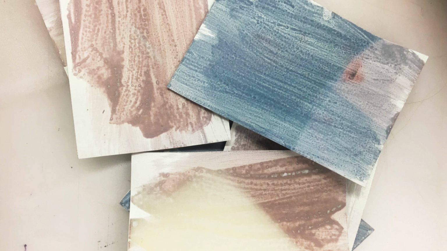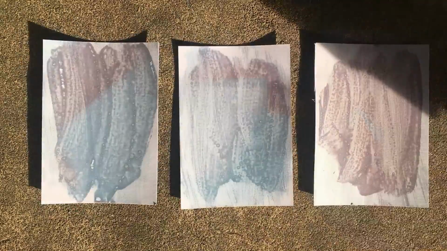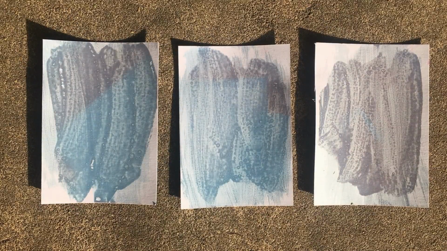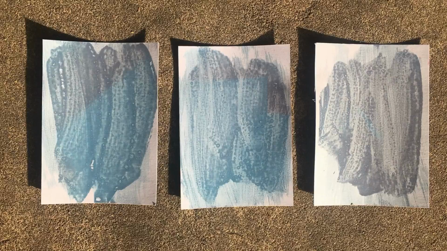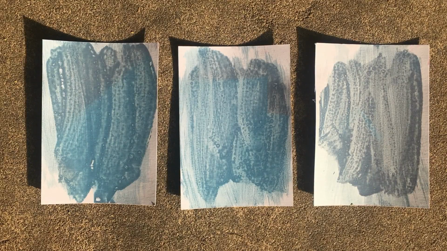And the more emulsion I put on, the more layers, the darker it'll get. But when I expose it to sunlight, the image goes blue. And the more layers of emulsion, the bluer the image becomes. So it's an interesting thing how different light sources are really playing a big part.